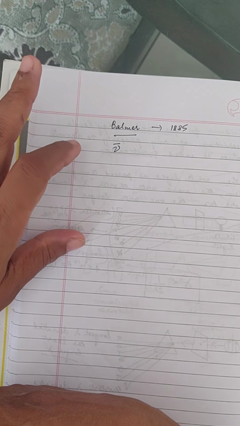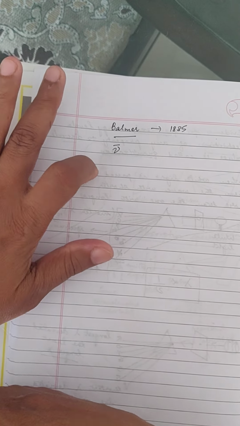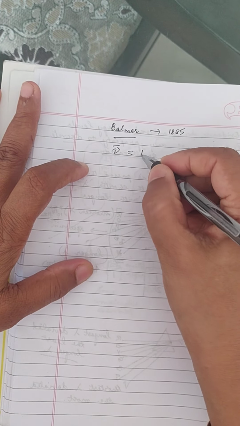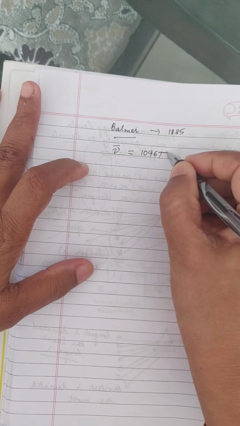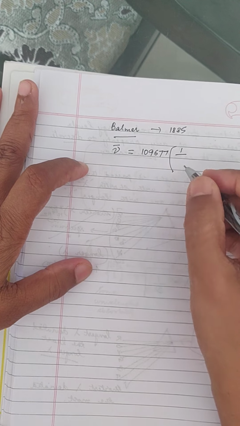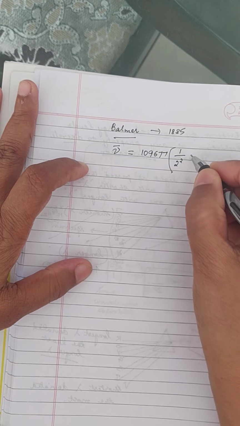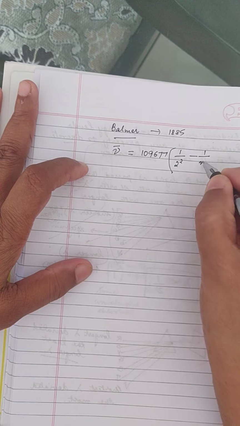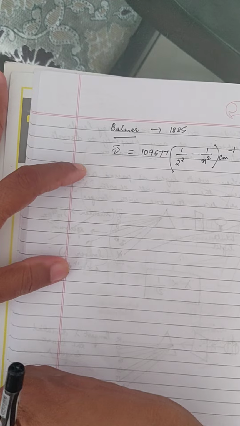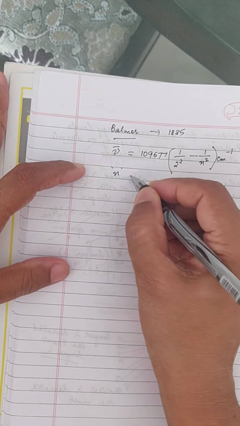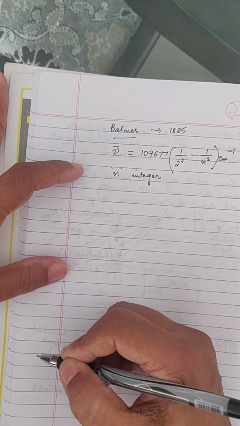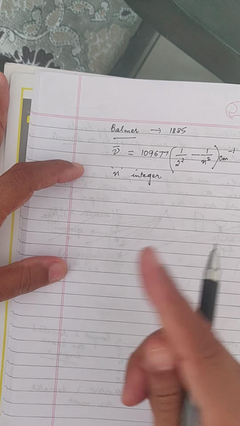Now this is in accordance with a particular formula, that is nu bar equals 109677 into (1 upon 2 square minus 1 upon n square) centimeter inverse, where n is an integer which is equal to or greater than 3.